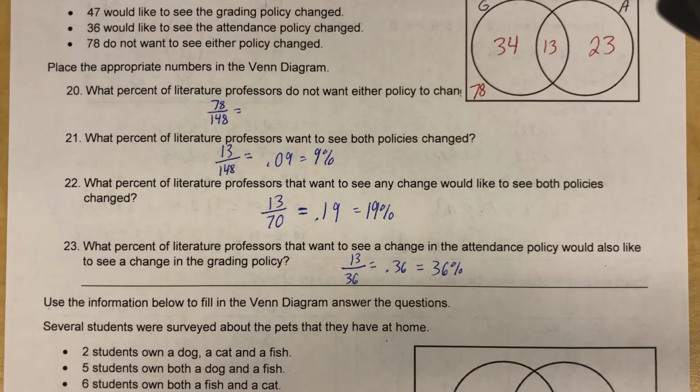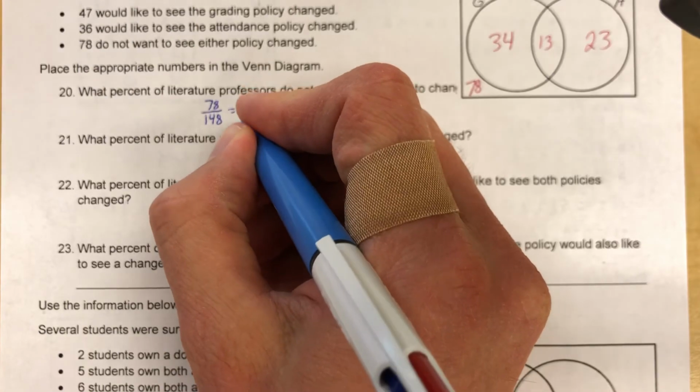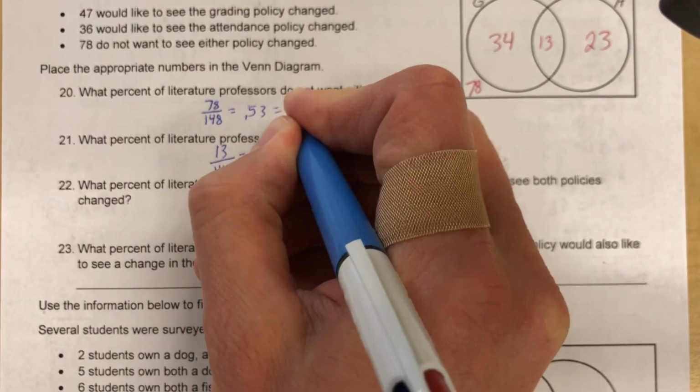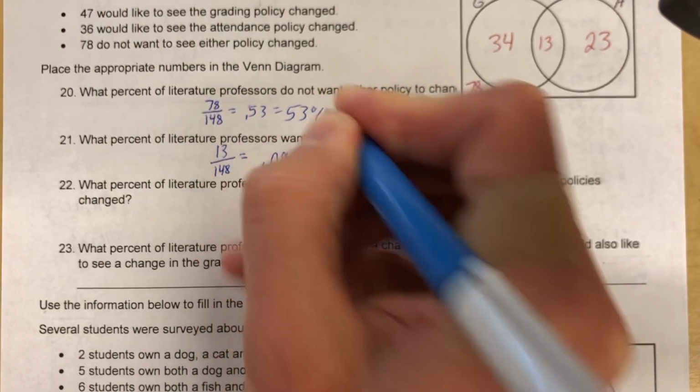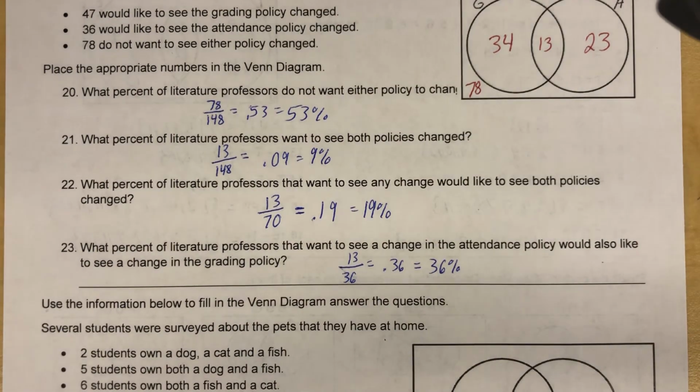And 53%, so 0.53, which is 53%, do not want either policy to change. So more than half.